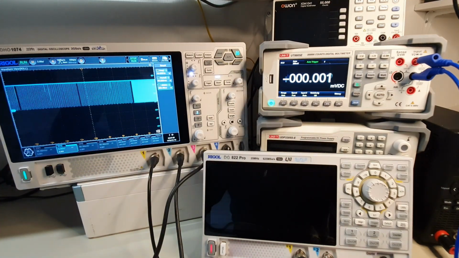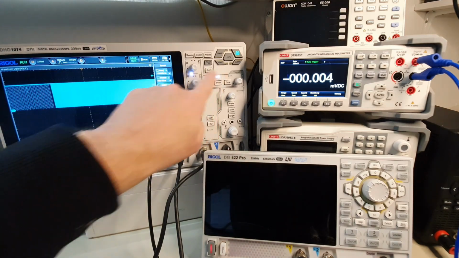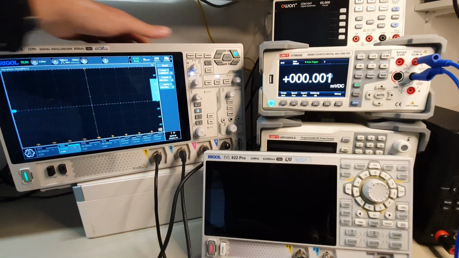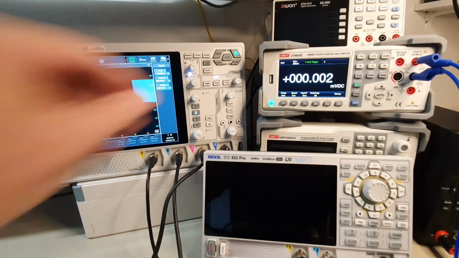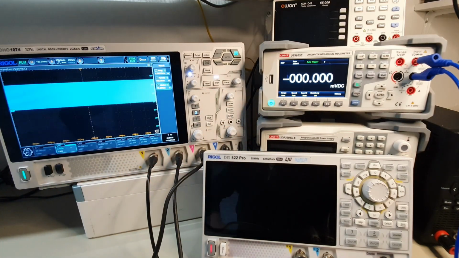it is going to 5000 per second. That is displayed here. No, 5 kilohertz.